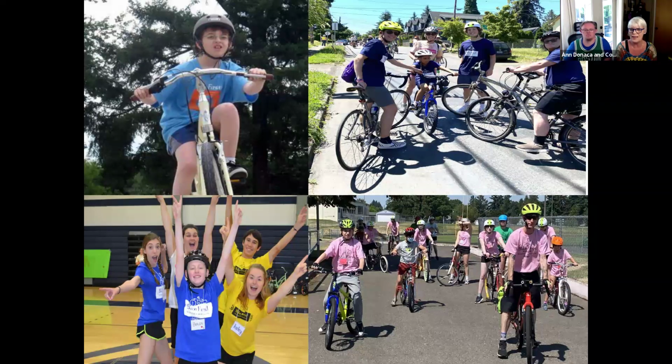We have community rides. The Oregon Department of Transportation also gave us a large grant, and so we have a safety team, and we're now expanding into the community, teaching those skills and partnering with Safe Routes to Schools.